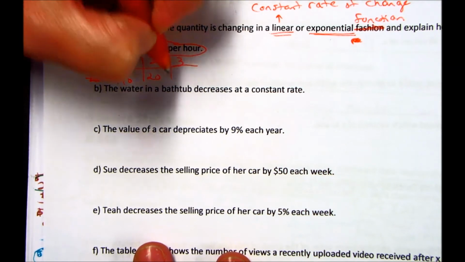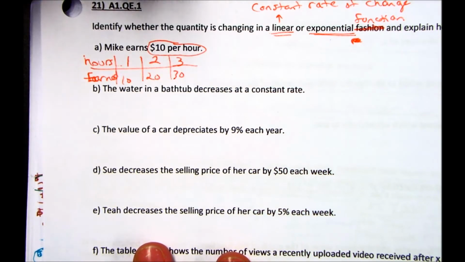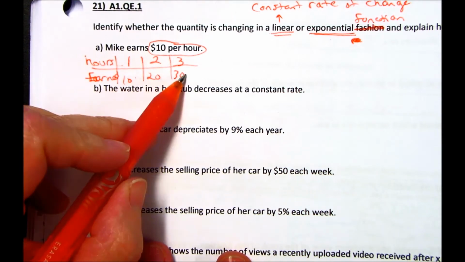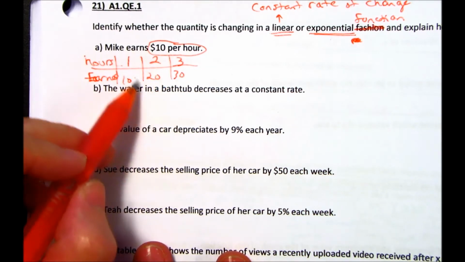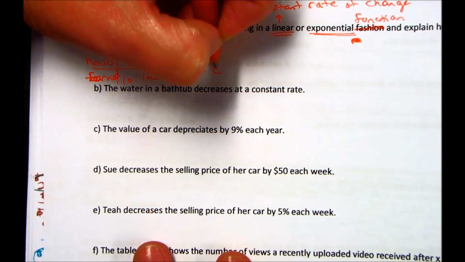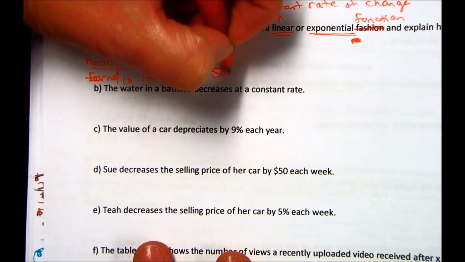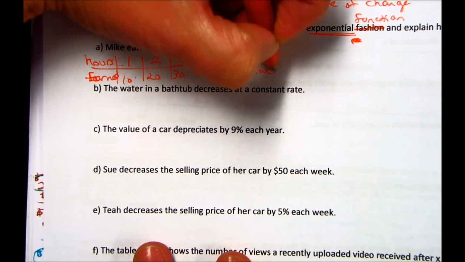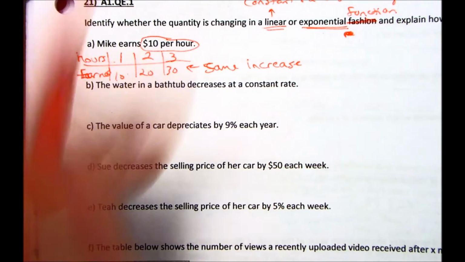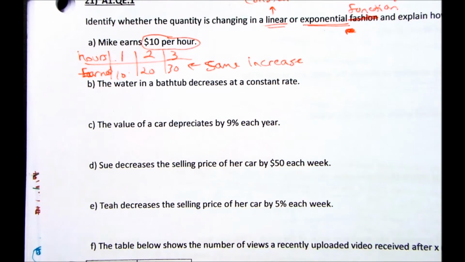If he works 3 hours, he's going to make $30. If you look at the rate of change in the y values, they're all increasing by the same amount, $10 per hour. So constant, the same amount of increase every hour.